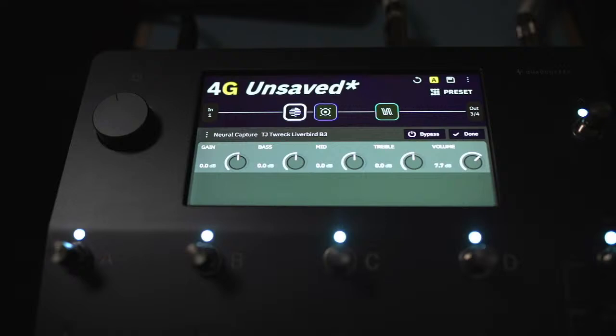The noise, it was a super gainy preset, and I've got single coils and I'm close to this screen.